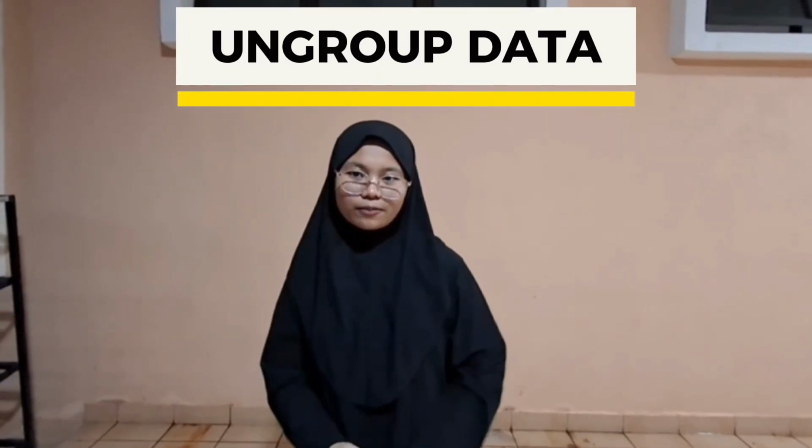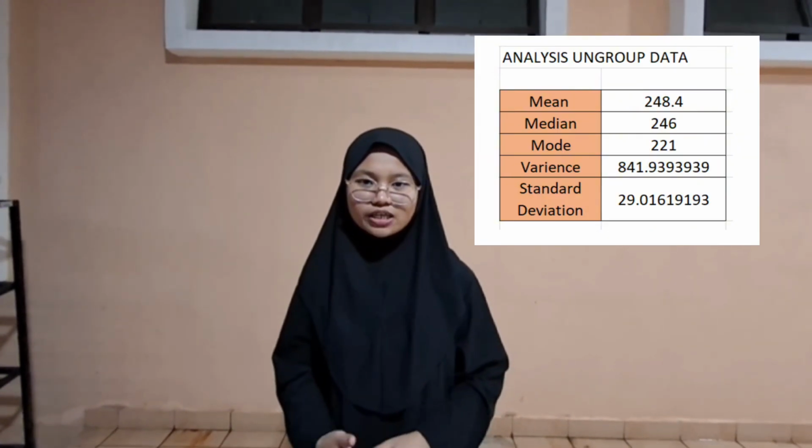For ungrouped data, ungrouped data is raw data that is not grouped. Each value is shown one by one. We can calculate mean, median, mode, variance, and standard deviation from it. This gives more accurate results because it uses real values.